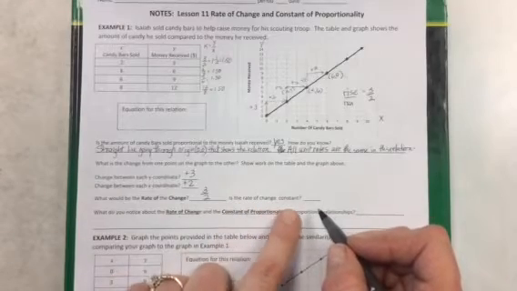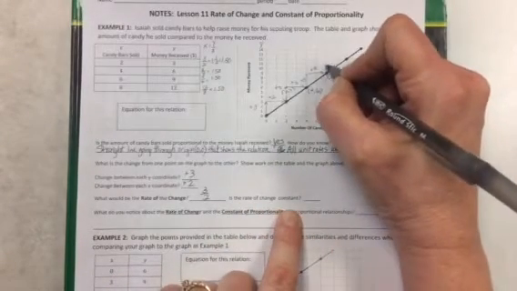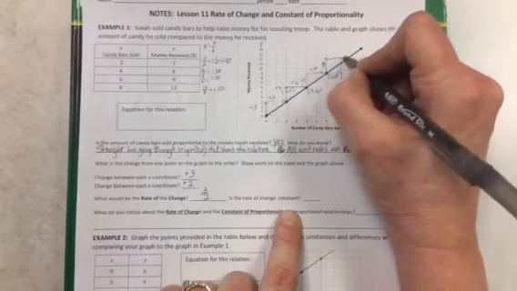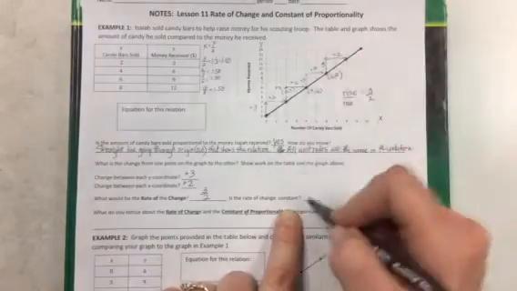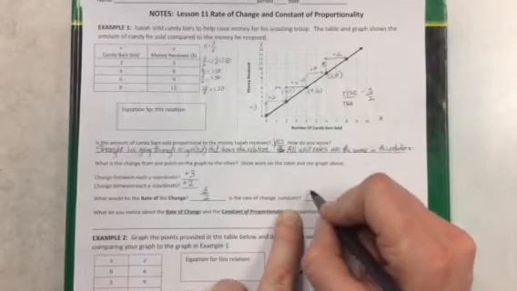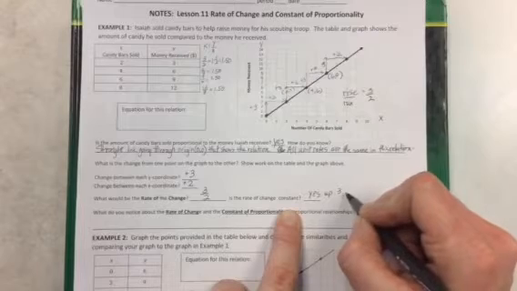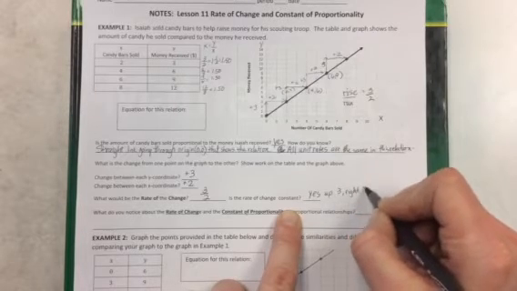Is the rate of change constant? Yes, because every time we go up 3 and right 2. So yes, and so we'll just say yes. Up 3, comma, right 2 units.